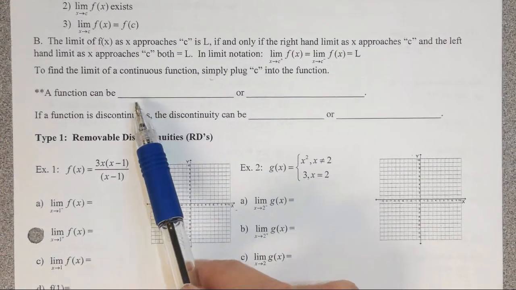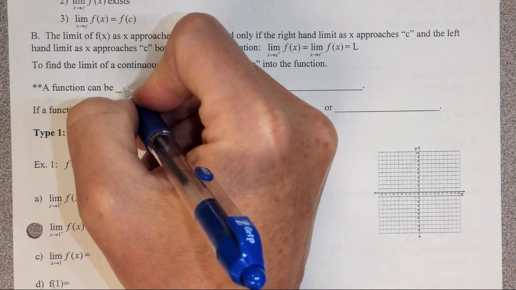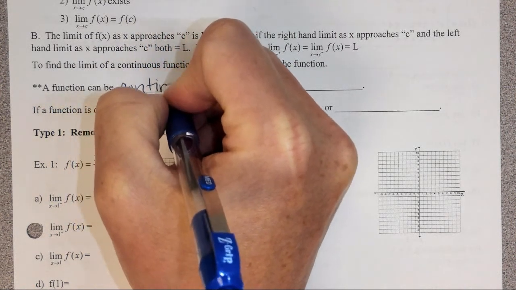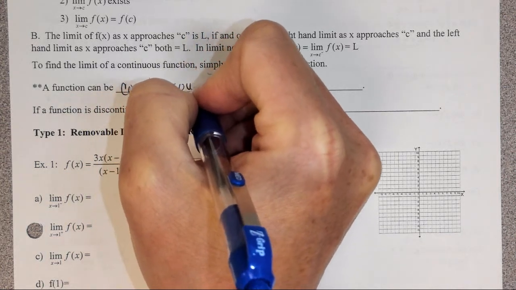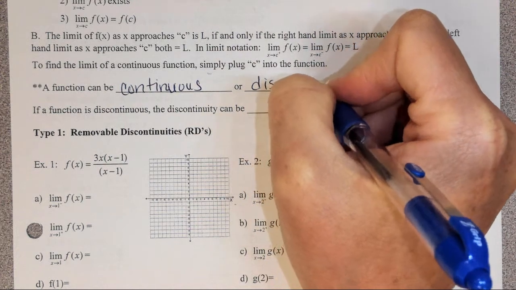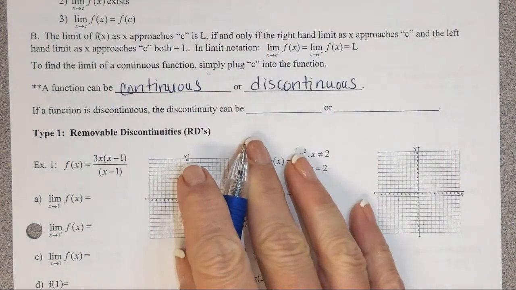All right, now, so what did we say about the continuity of a function? It can be one of two things. What is it? Continuous or what? Discontinuous, right? So a function can either be continuous or discontinuous.